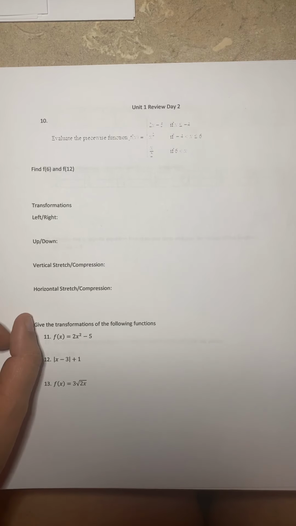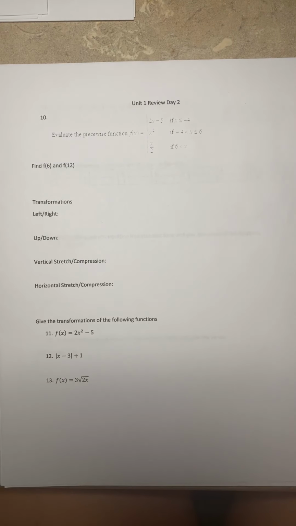All right, this is Unit 1 Review Day 2. We talked about piecewise functions, transformations, line of best fit, and vertex form of a quadratic function. So this is the second day of Unit 1 review.